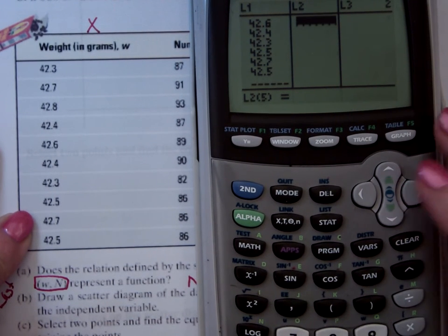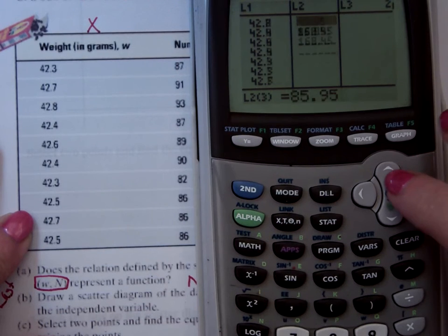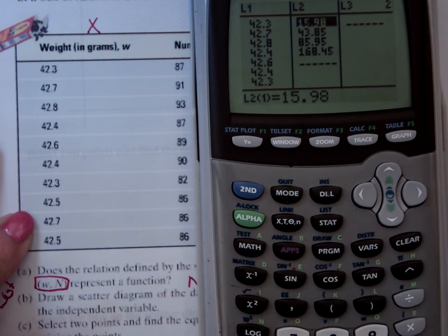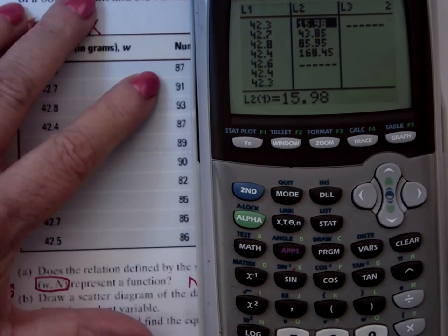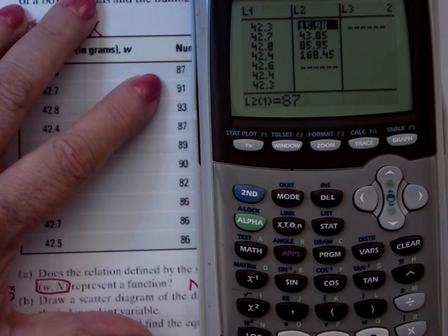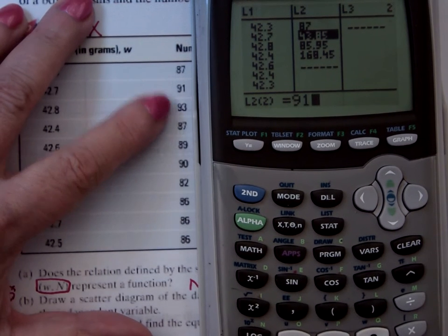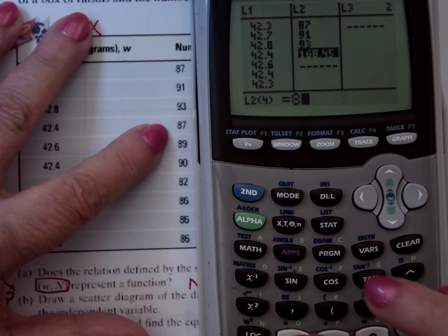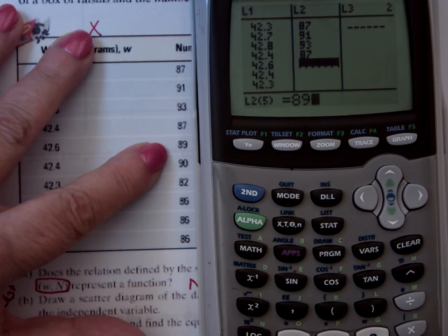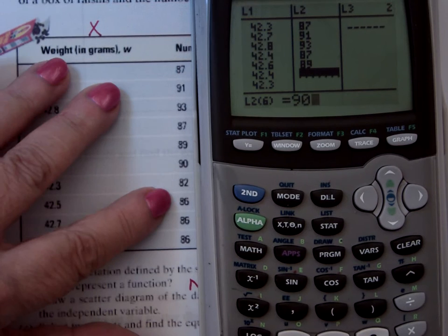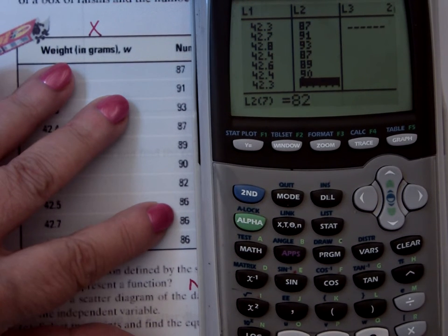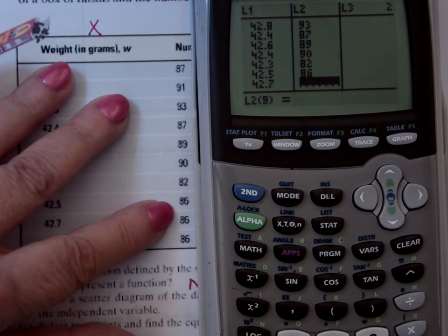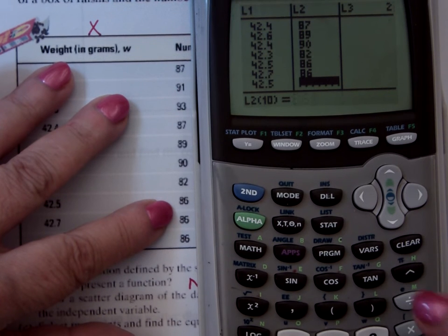And then I go back up to the top. I've got data in there, so I'll just type over top of that data. And 87, 91, 93, 87, 89, 90, 82, 86, 86, 86.